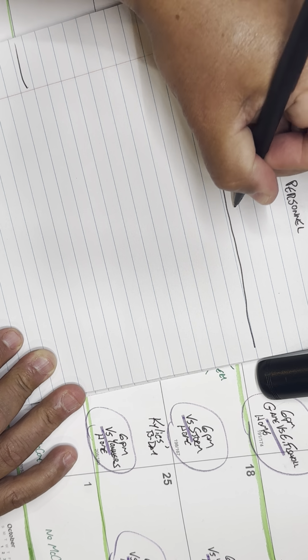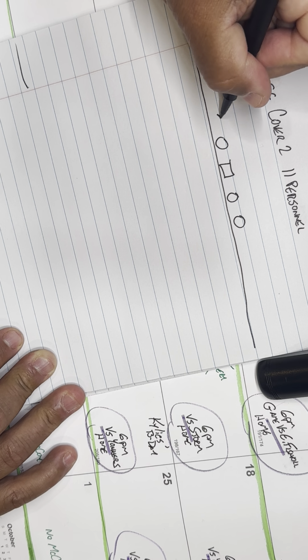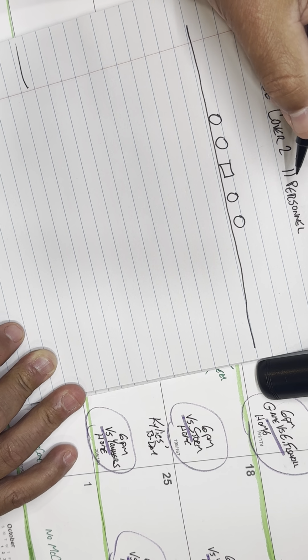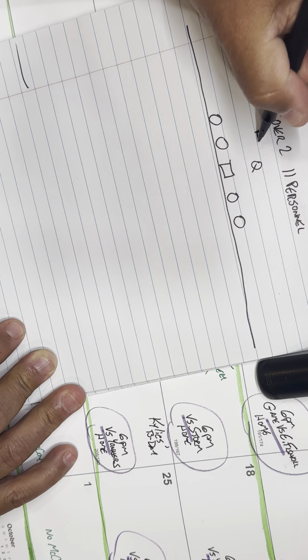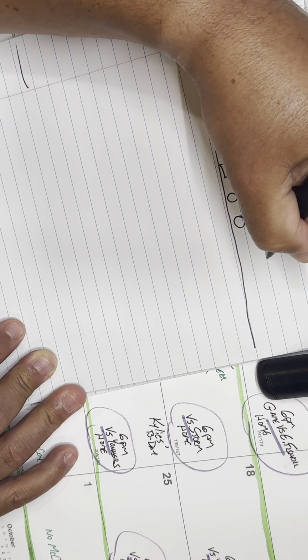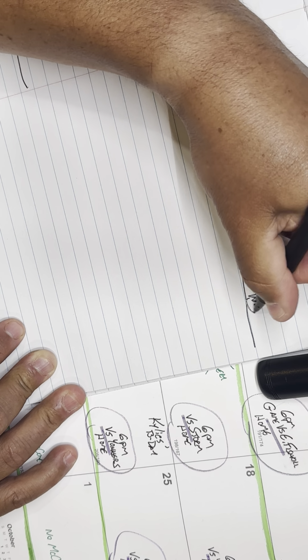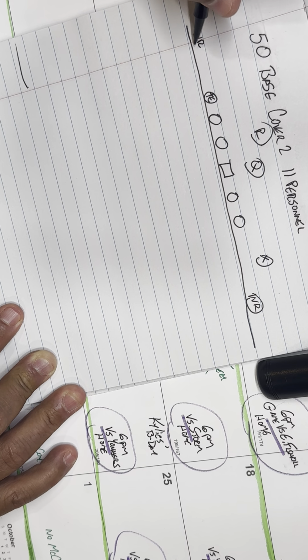But first, I got to draw in the offensive line. Usually I use circles for them. You can use triangles, circles, squares. It really doesn't matter. Generally, a square is used for the center. We got our QB. We got our running back. We got a tight end right here. And then we got an X, wide receiver out here, and another wide receiver out here.